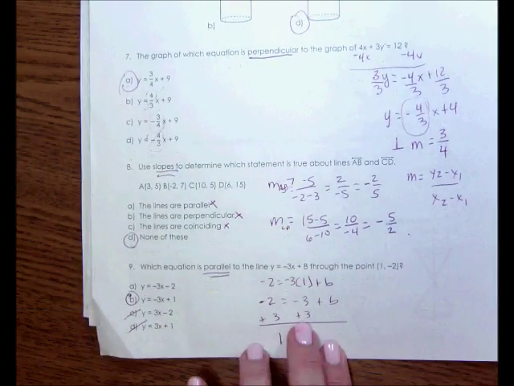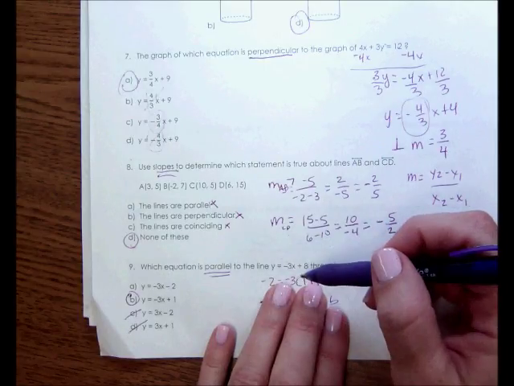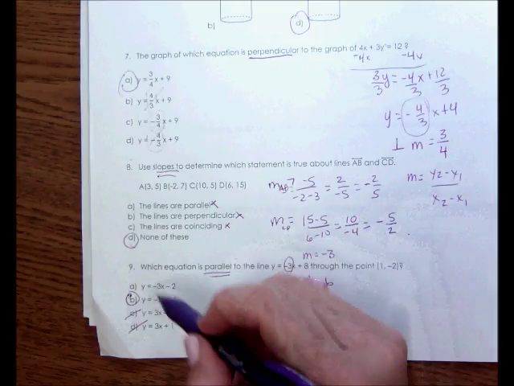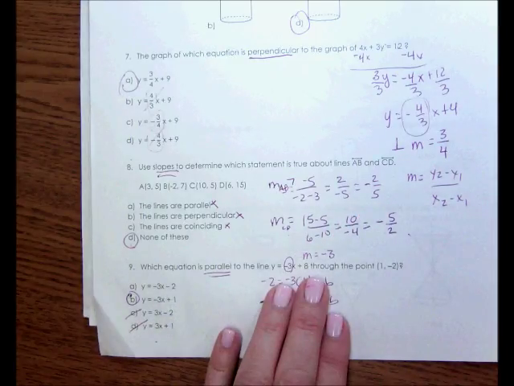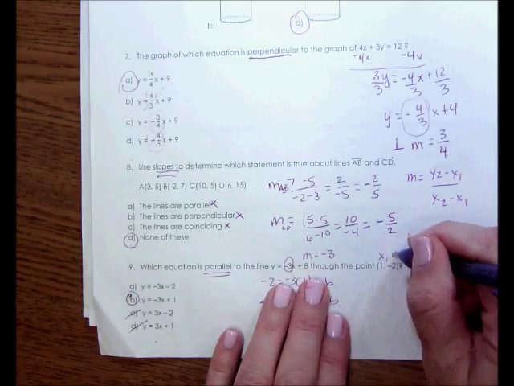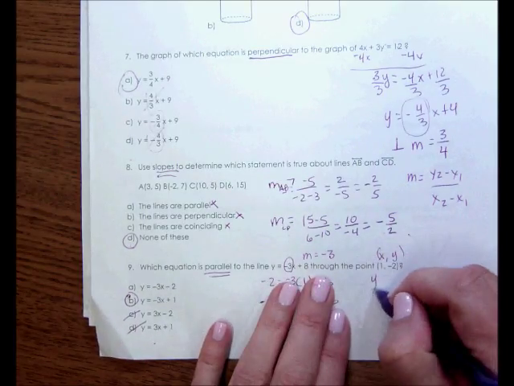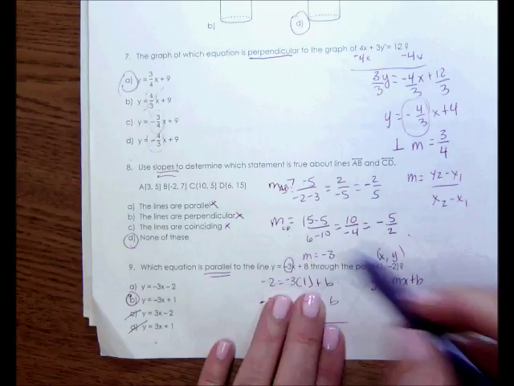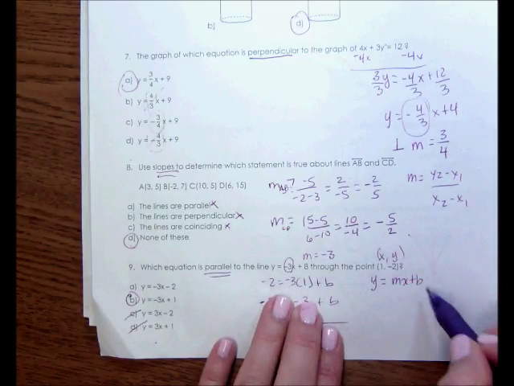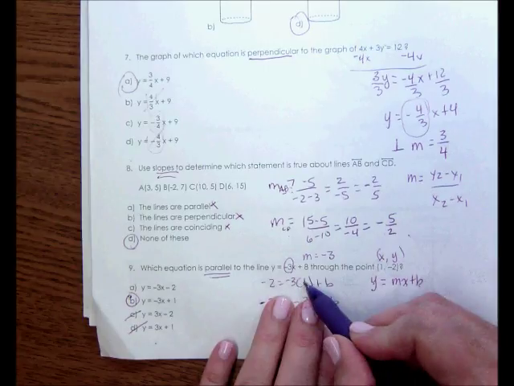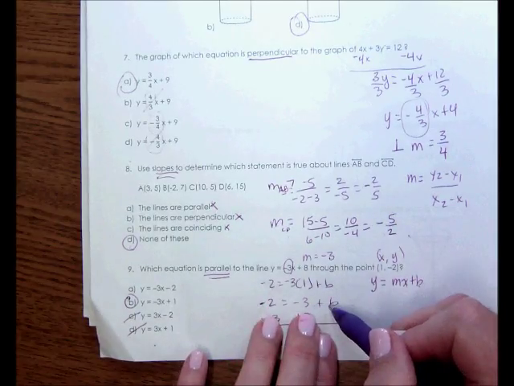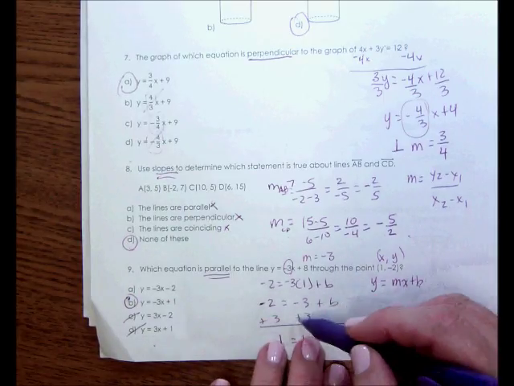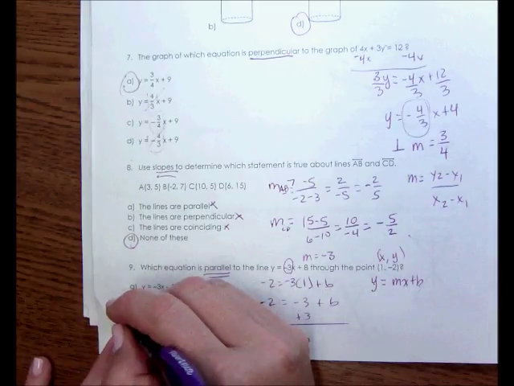Number 9, it says an equation of a line parallel to this line. So right off the bat, if it's parallel, I know that my slope is going to be -3, so I can cross out C and D automatically. And then I'm going to use my point that is on the line to plug into the slope-intercept form of a line. I'm going to plug in y, so that's -2. I'm going to plug in m, so that's -3, and I'm going to plug in x, and that's 1. And I'm going to solve for where this line is going to hit the y-axis. So -2 is equal to -3 plus b, and then add 3 to both sides, so b is equal to 1. And so my correct answer is this.